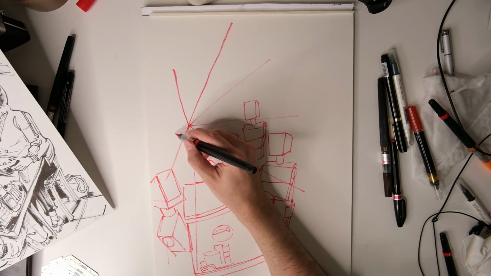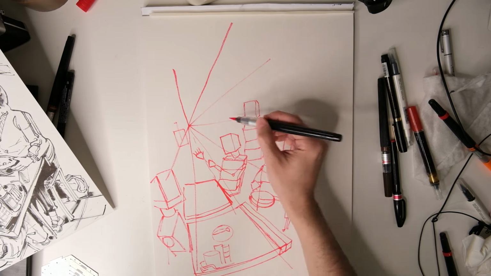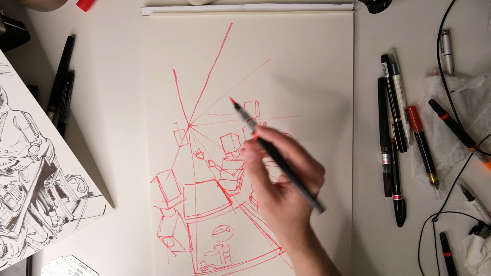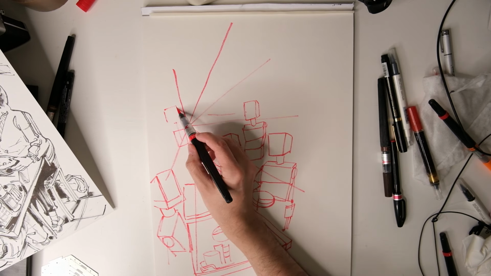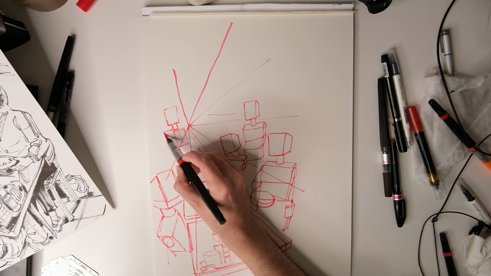So I think here. Head goes here. Sorry, it should be a bit higher, because it's more or less aligned with this one. They are the same height, more or less, not to make it too complicated. So the characters all share the same height.